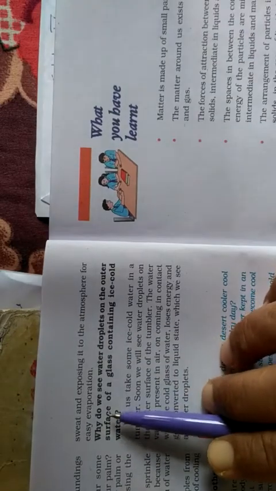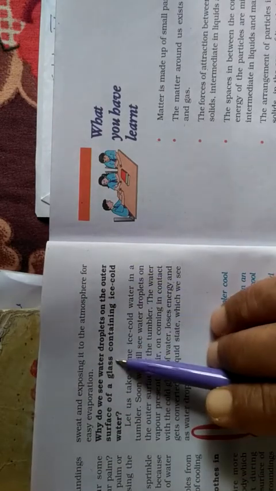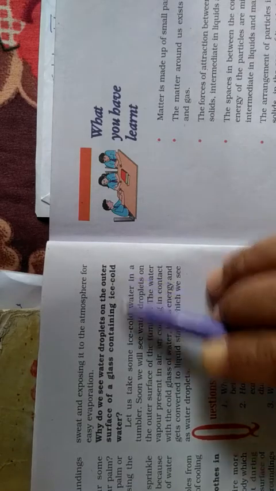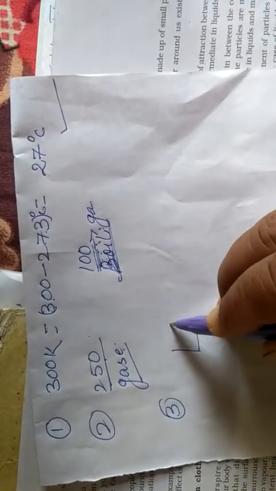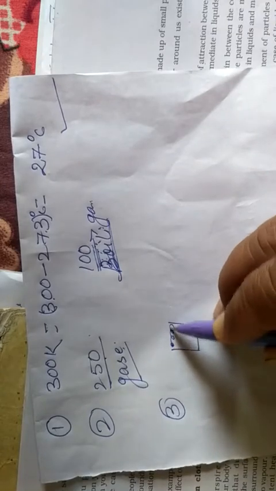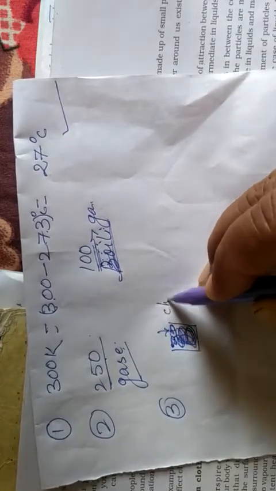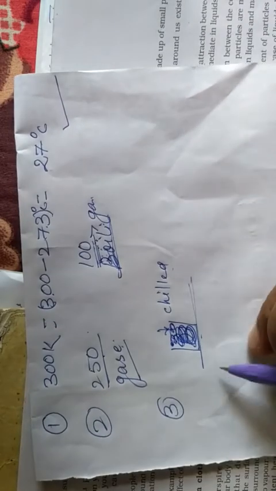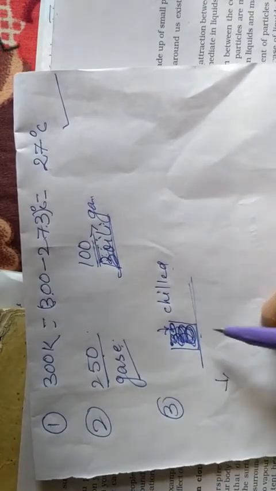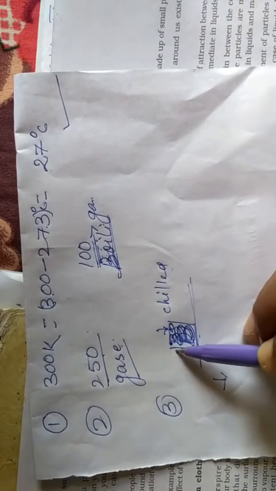Now, dear students, see here, why do we see water droplets on the outer surface of a glass containing ice cold water? Suppose in the summer season, we take a tumbler and fill chilled water into it. We pour chilled water, keep it on the table and sit there for some time. After some time, you will see that droplets of water are coming.